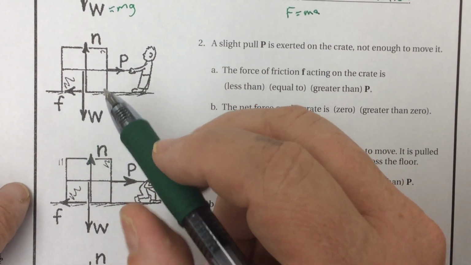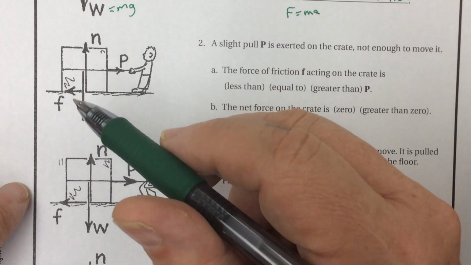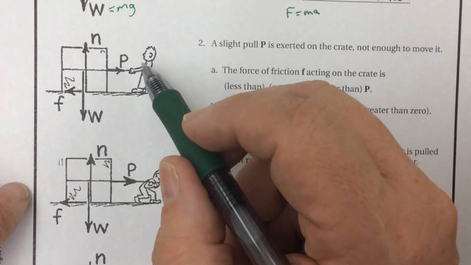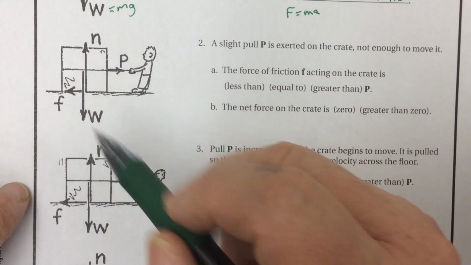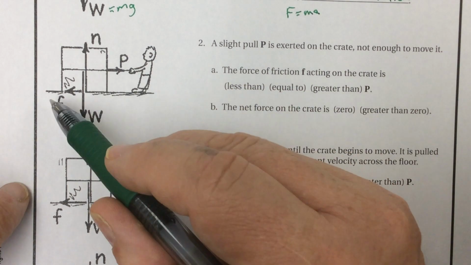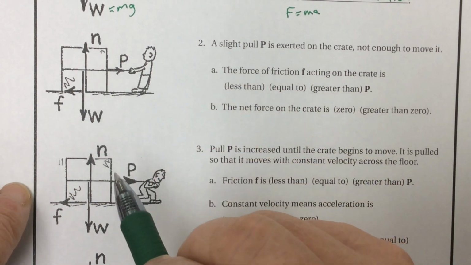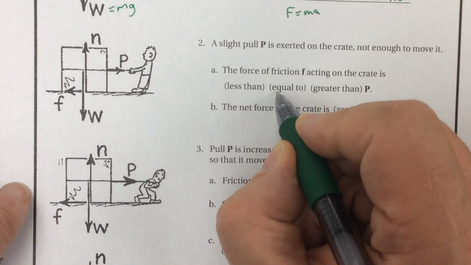Eventually you're going to pull enough that it's going to overcome static friction, and it'll start moving. Once it's moving, you only need to pull it equal to its friction force in order to move it. But it might take a lot to get it started. Once it's started, it's not so bad. So this is actually going to be equal to.